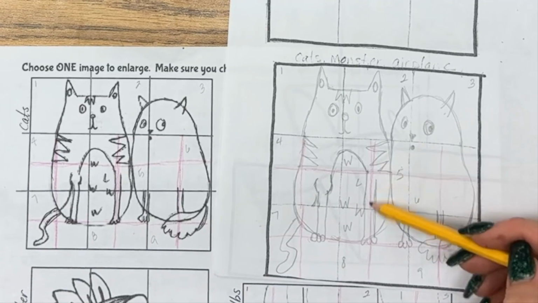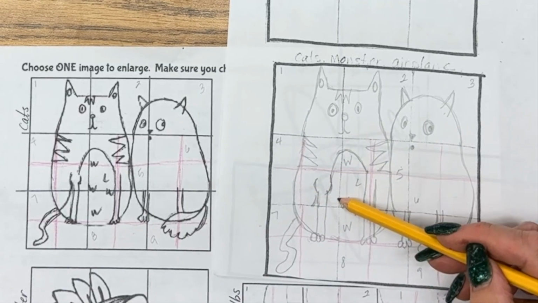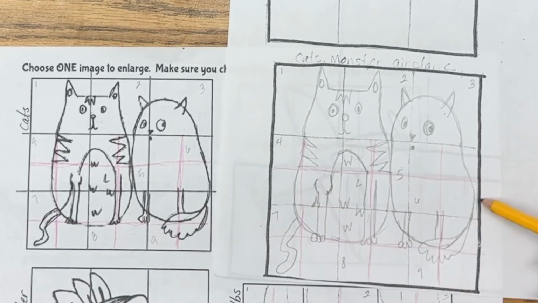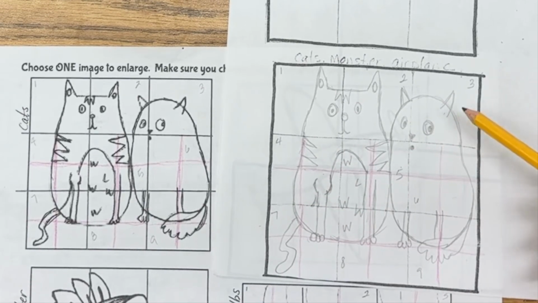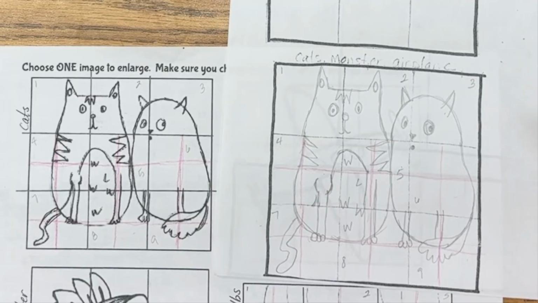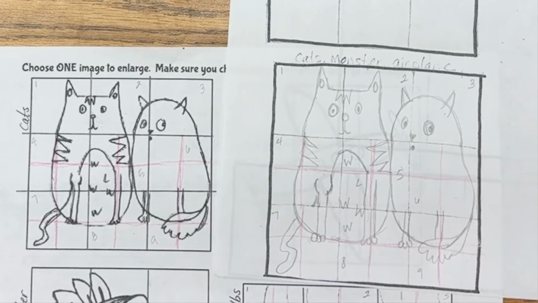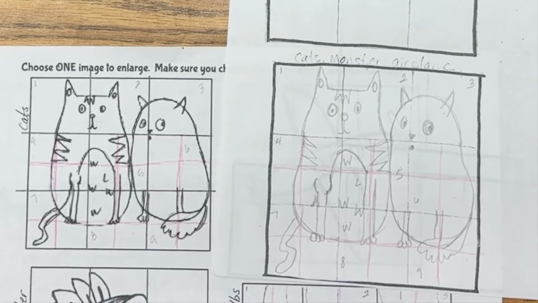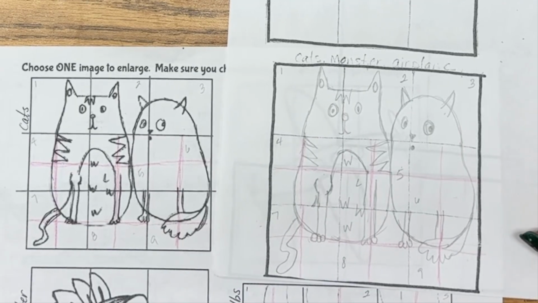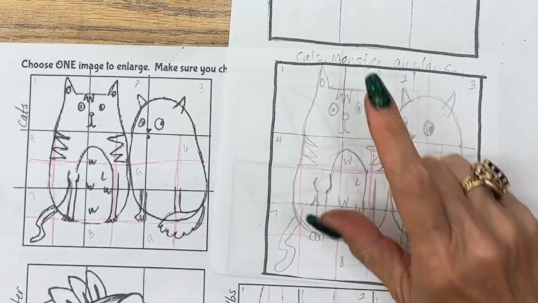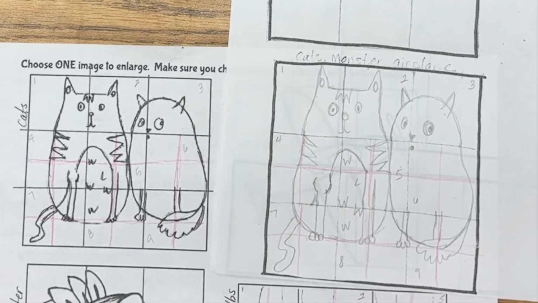So you can choose to divide up your boxes more like that with the pink pencil, or you can choose not to. Whatever is going to help you make those comparisons for placement. All right, so pick the one that you want, make sure you get the correct box, and thanks for watching, and I can't wait to see how you do.